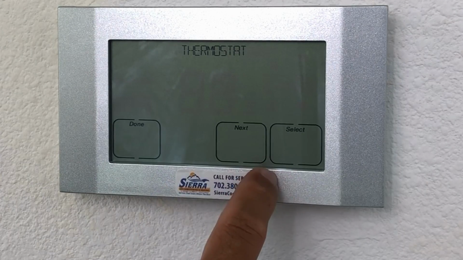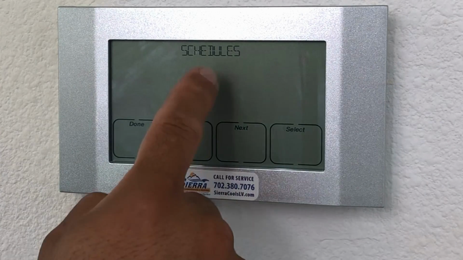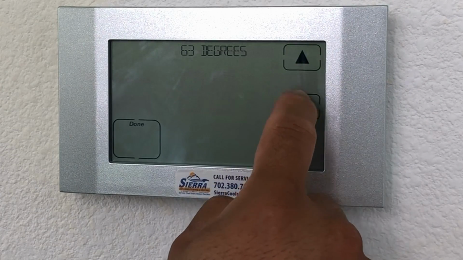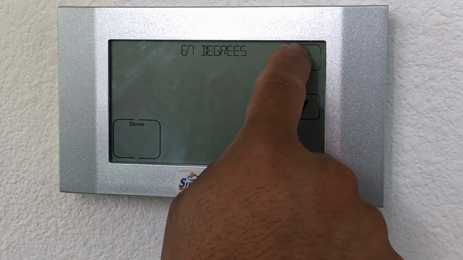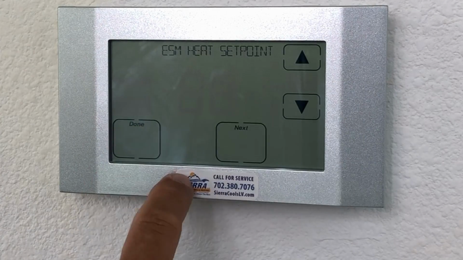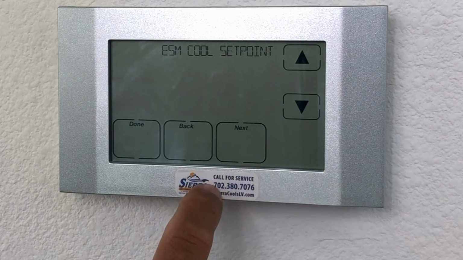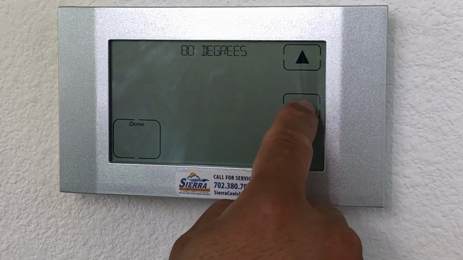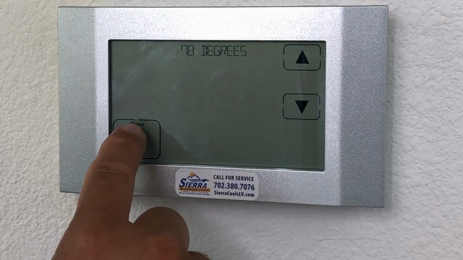Now, to change other settings, simply hit next. It'll bring you to your schedules. You can select, and here you can adjust your temperature for your schedule. Select done. We'll hit next. It'll give you your cooling point, how cool you want to keep your home. Select it, hit done.